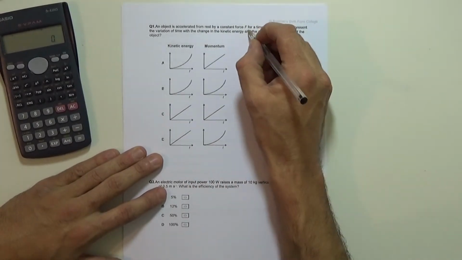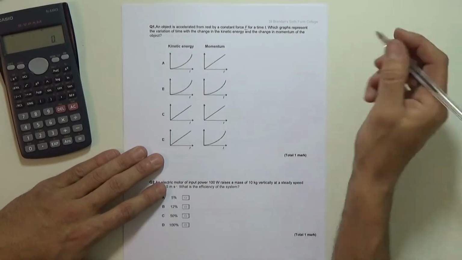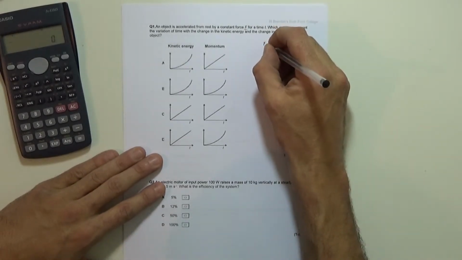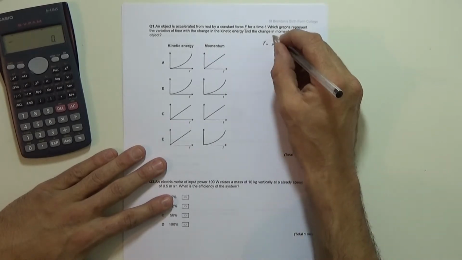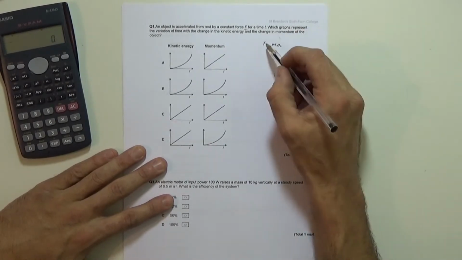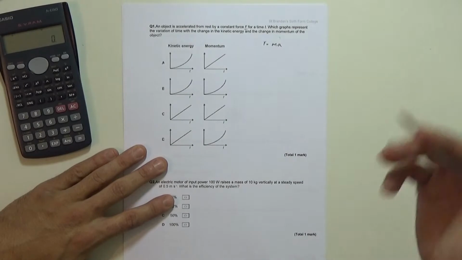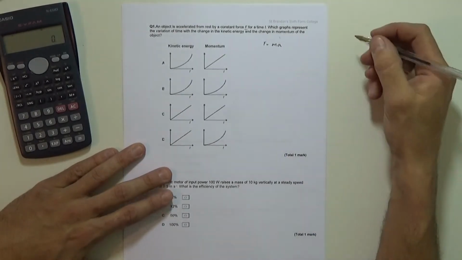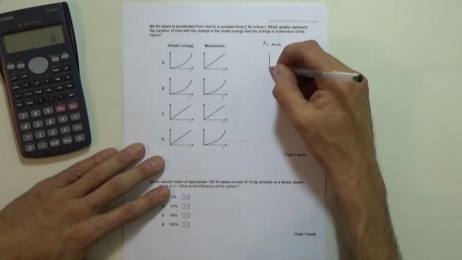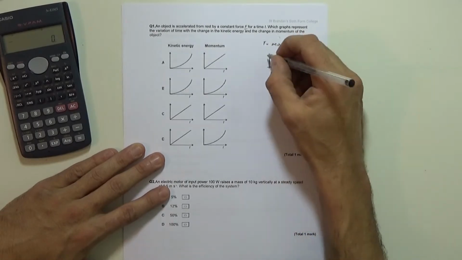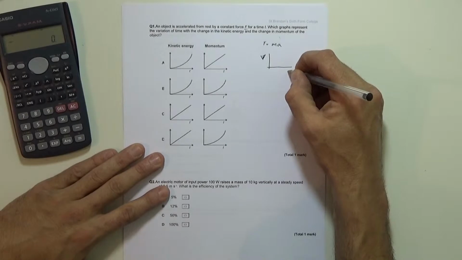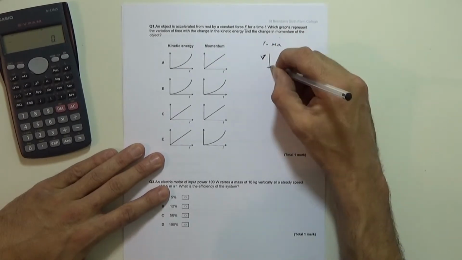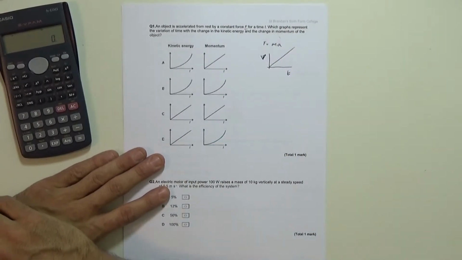Question number 1. An object is accelerated by a constant force F. We know that F equals ma, no surprises there, and therefore the force is proportional to the acceleration. If you've got a force acting on something, it's accelerating, i.e. the velocity is increasing. So think about what constant acceleration looks like on a velocity-time graph, a VT graph. What you have is a straight line like that.